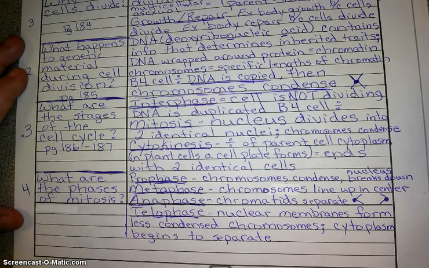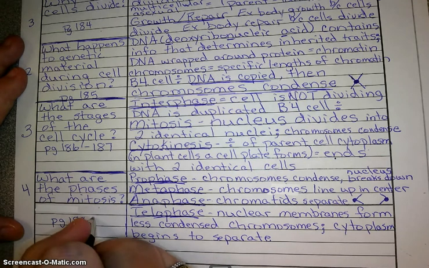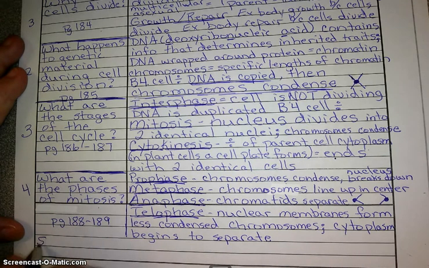to separate. So I want you to think of a summary that you could write, probably 2 sentences, and it needs to answer the how do cells divide question.